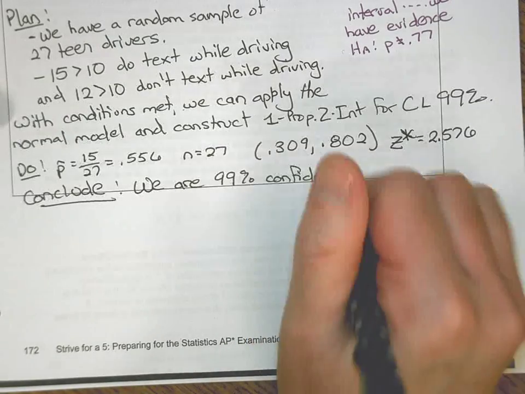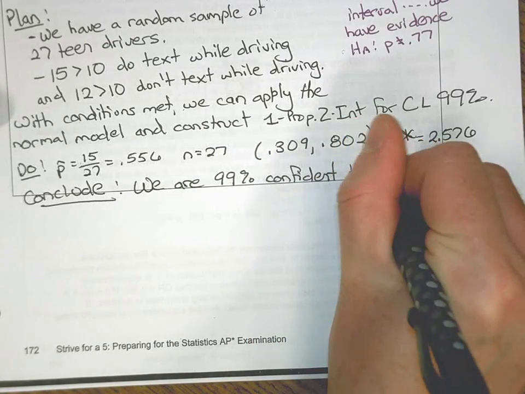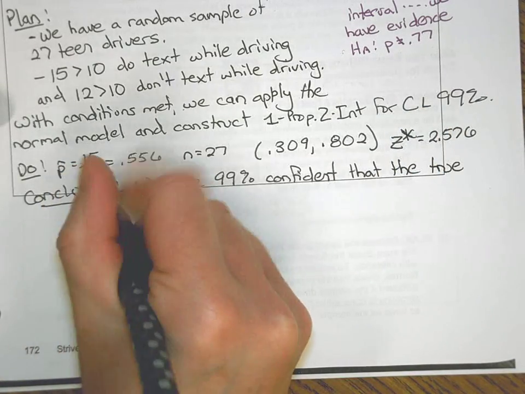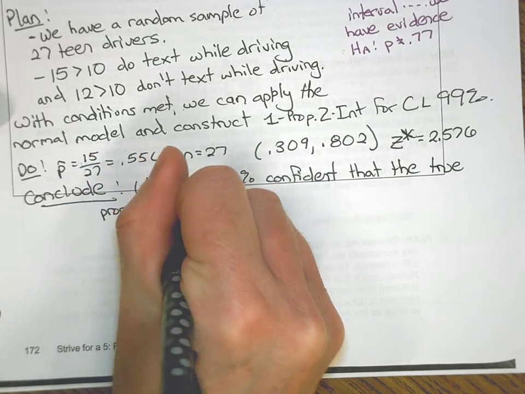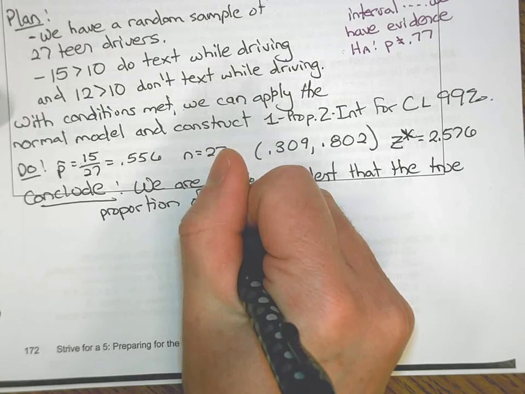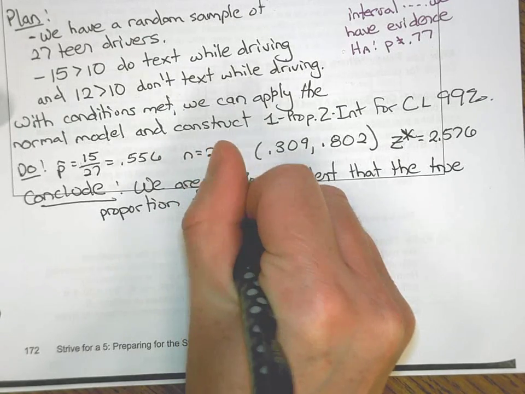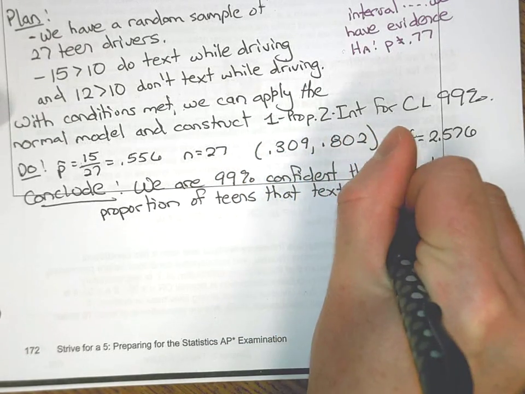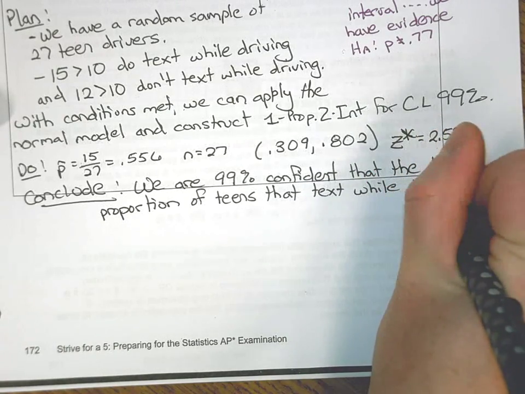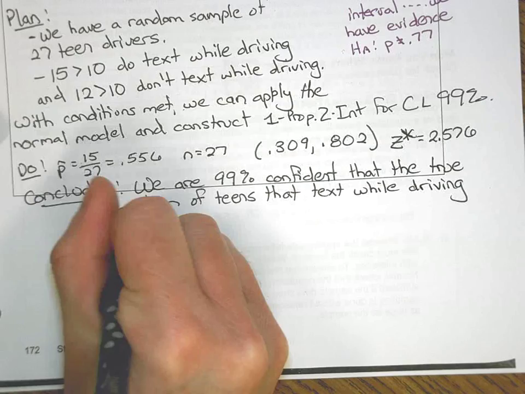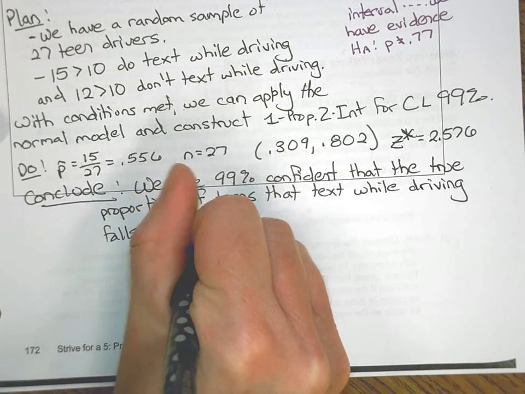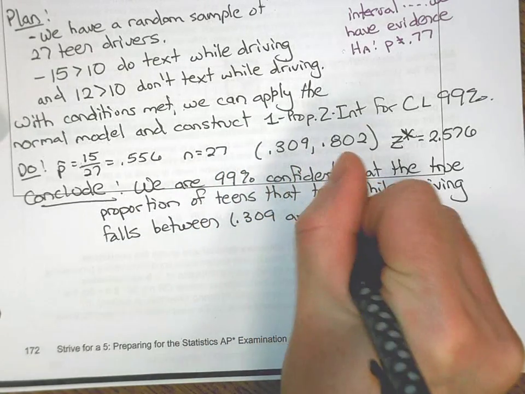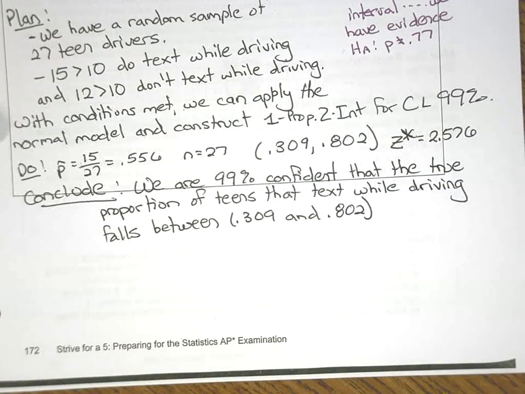We are 99% confident that the true proportion of teens that text while driving falls between 0.309 and 0.802. So now, bonus, to go back and answer their question.